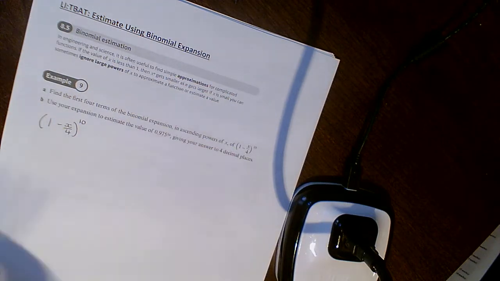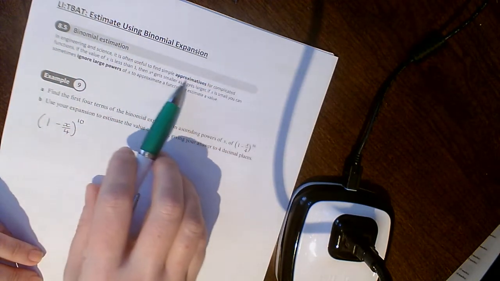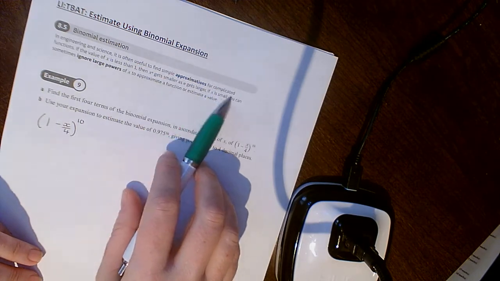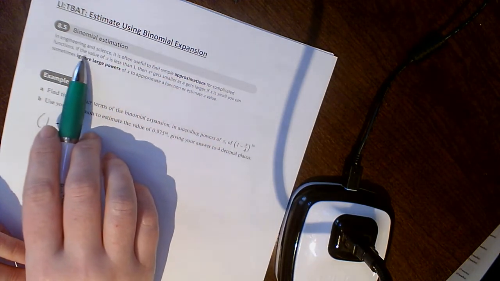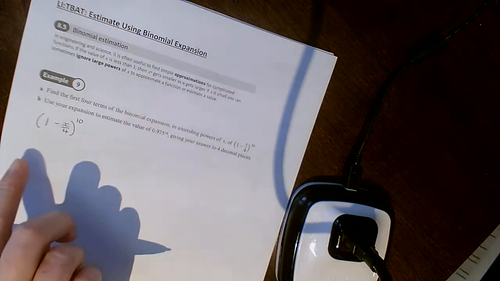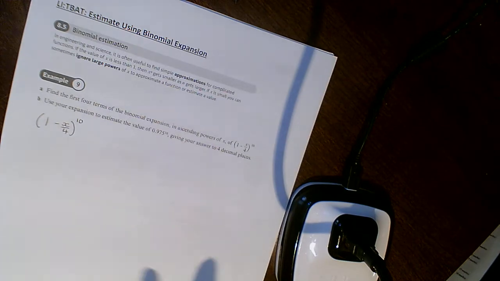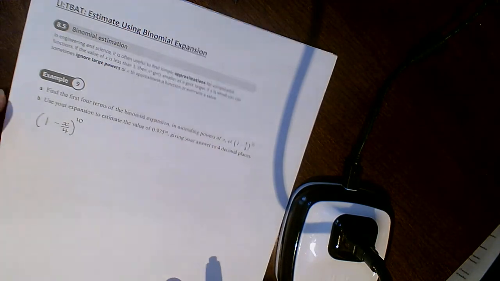Right, today we're going to look at estimation using the binomial expansion. This is really useful in a lot of things in engineering and science, and they use this to make approximations for complicated functions. And because we're using values of x that are less than 1, we can ignore some of the expansion because it's getting smaller and smaller, so it's becoming quite insignificant.